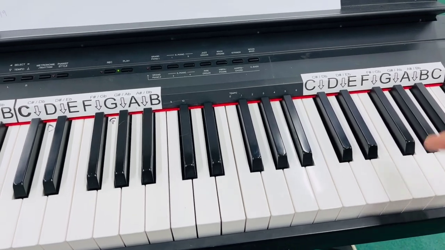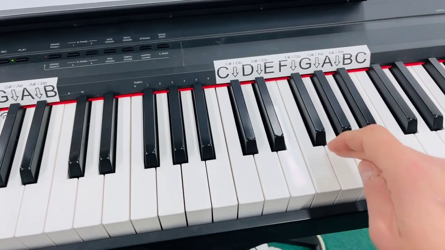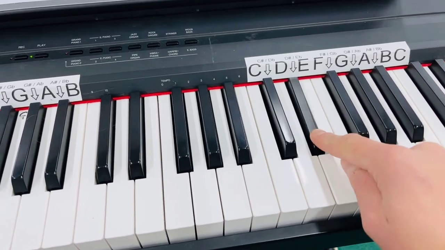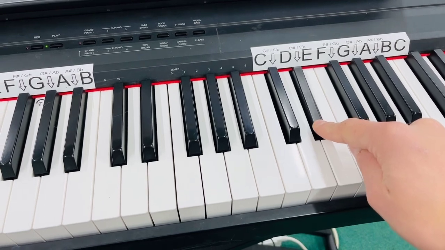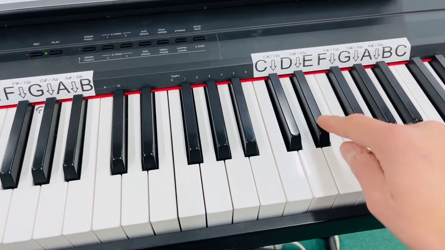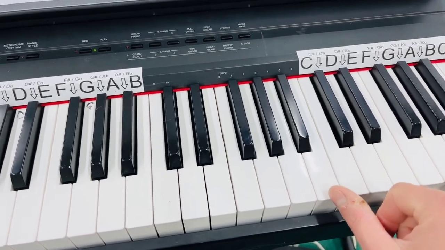Rest, rest, F, F, F, D. G, G, F, E flat, G, G, F, E flat, G, G, F, E flat, C, and then G and B together.